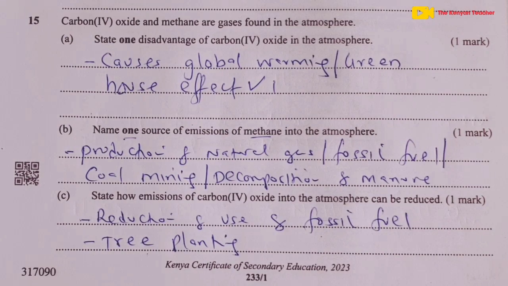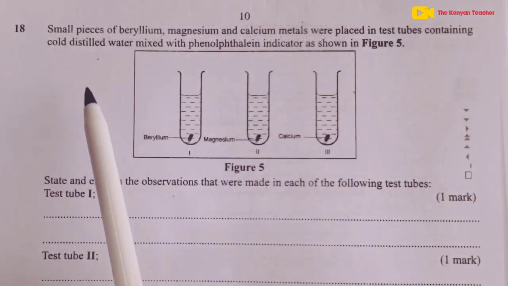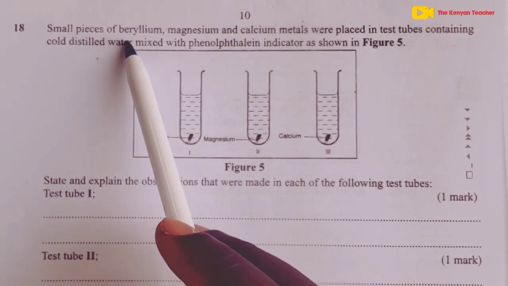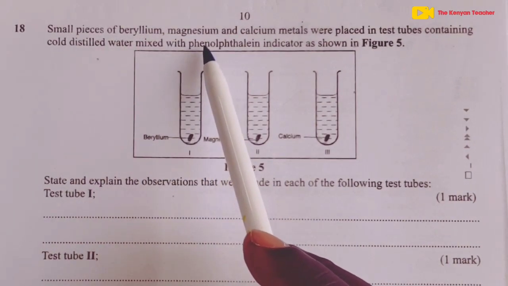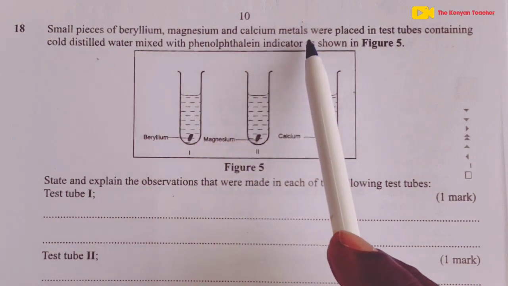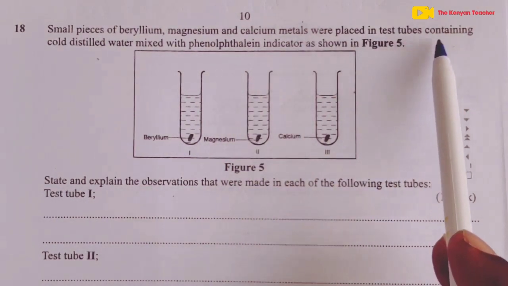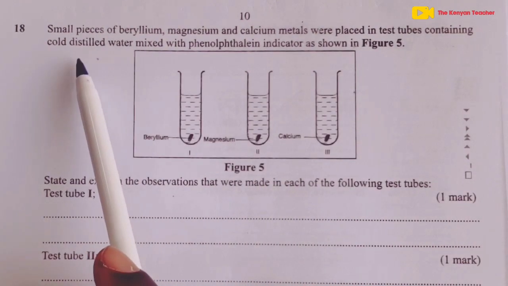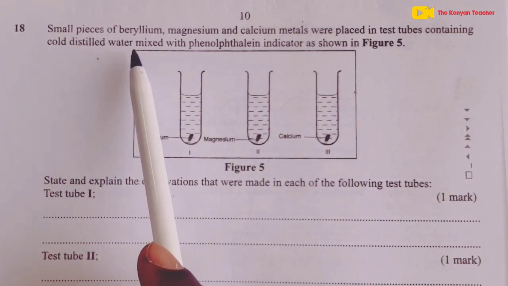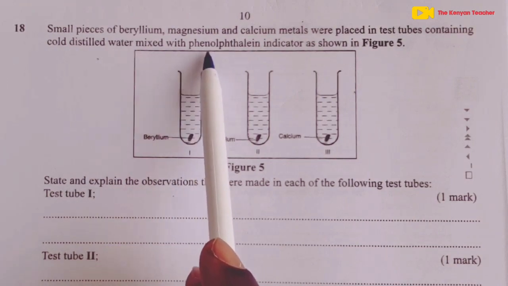And now we proceed to question number 18. Question 18 was borrowed from the topic of chemical families, particularly the alkaline earth metals. Small pieces of beryllium, magnesium, and calcium metals were placed in test tubes containing cold distilled water that was mixed with some indicator, phenolphthalein.